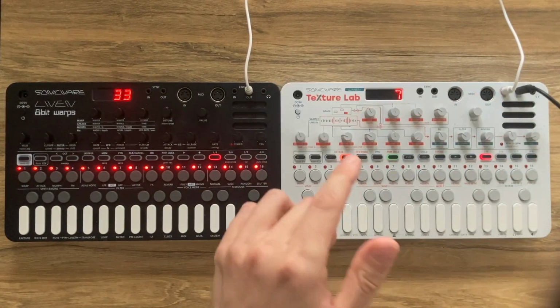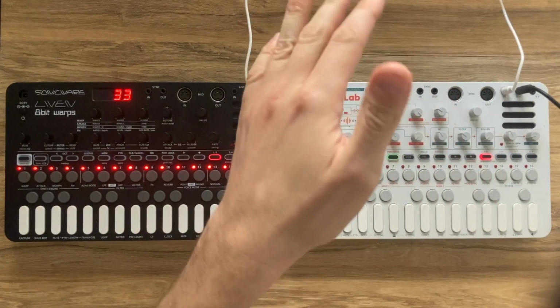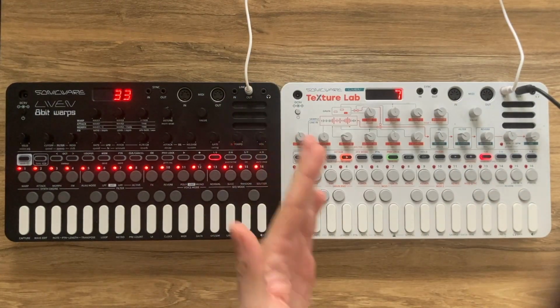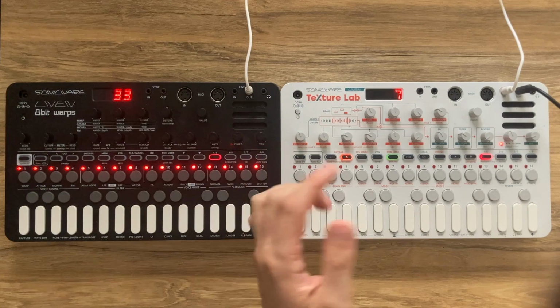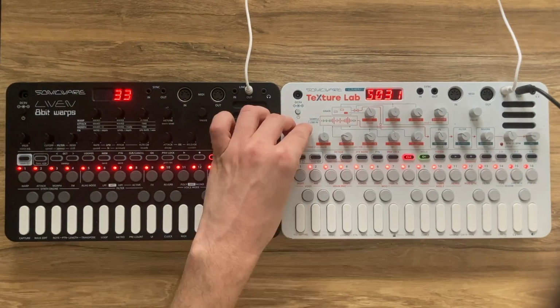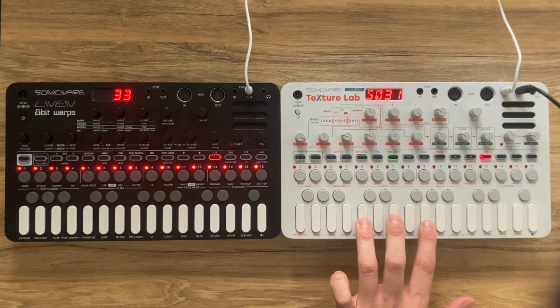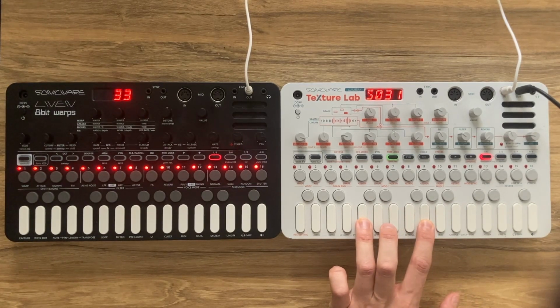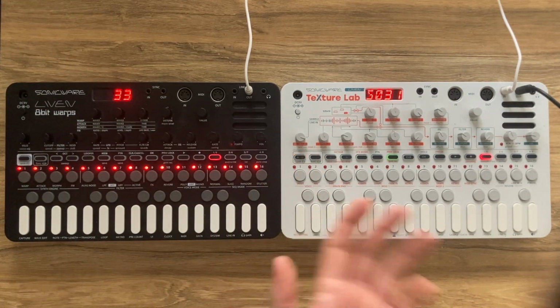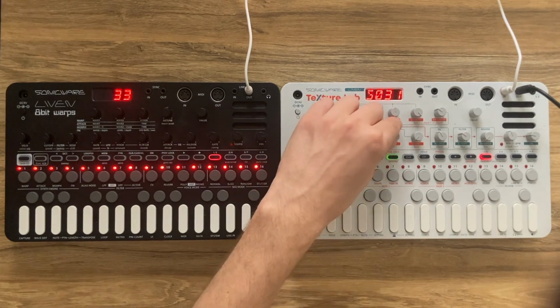Doesn't sound that great because of how high-pitched that top sample is, but let's see what we can do with this when we slow things down and granularize it. So first let's record the sample. Okay, and let's hear what that sounds like before we do any manipulation. Okay, so that sounds a bit chaotic, but let's see what happens when we slow things down.